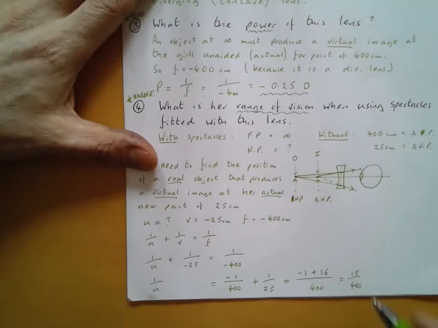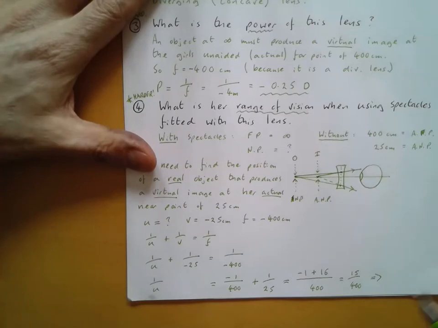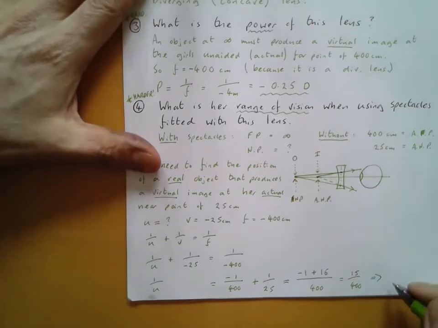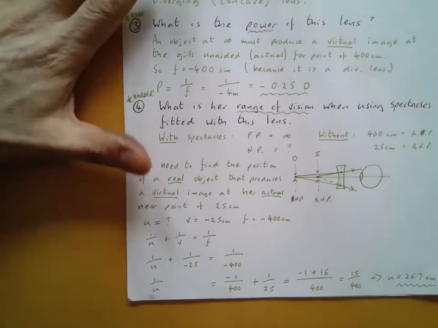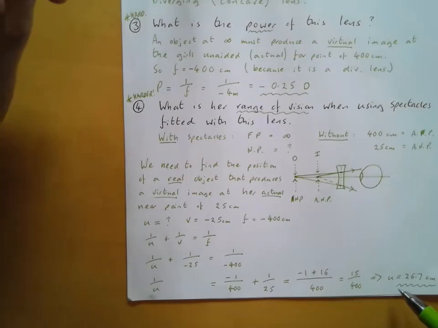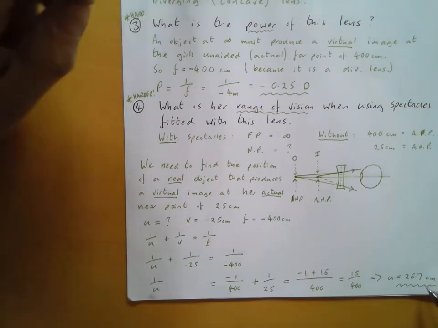So 1 over u is 15 over 400. If we flip it, that's 400 over 15, and 400 over 15 is 26.7 centimeters. So the object will have to be at 26.7 centimeters.